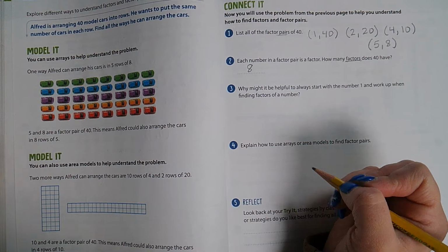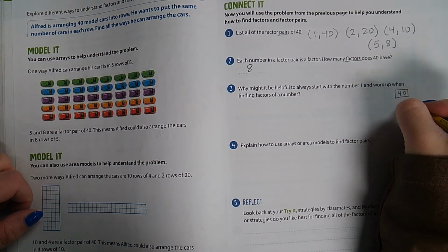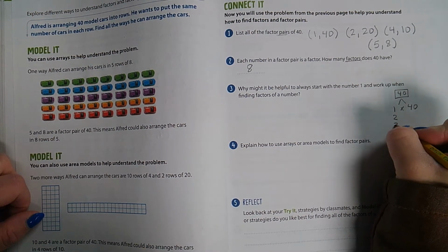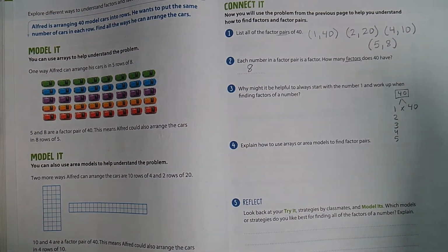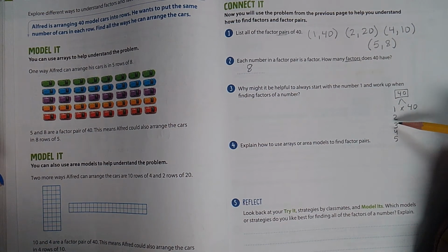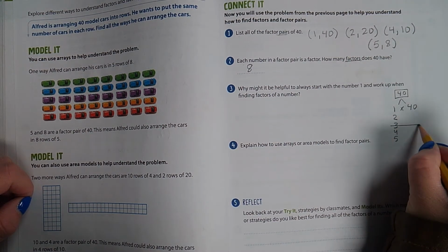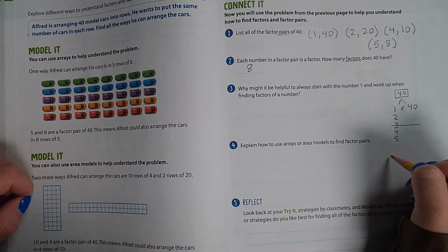Why might it be helpful to always start with the number 1 and work up when finding factors of a number? So we draw our tree like this and start with 1 and then work up 2, 3, 4, 5 so that we know we're not going to miss a number. If we go in order like this, 1, 2, 3, 4, 5, and then find the factor that goes with it, we know that we're not going to use the 3, but we didn't leave it out. We still tried the 3.